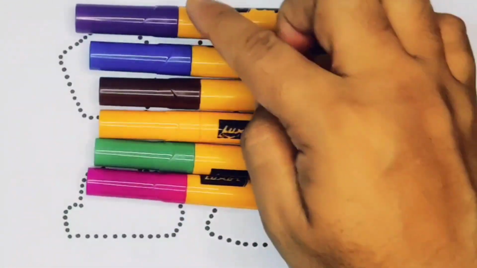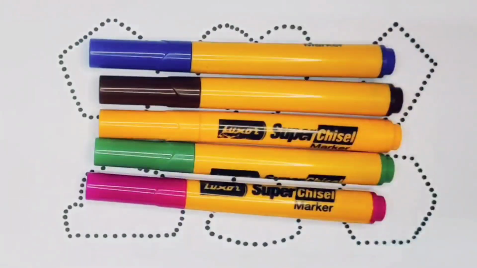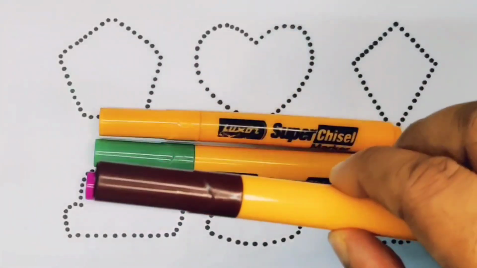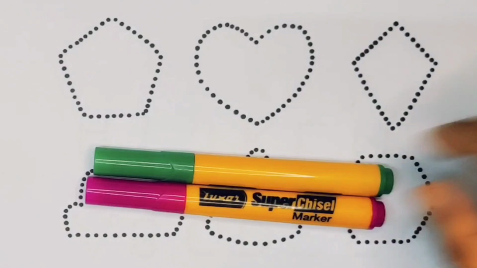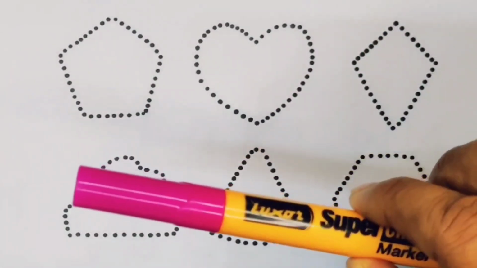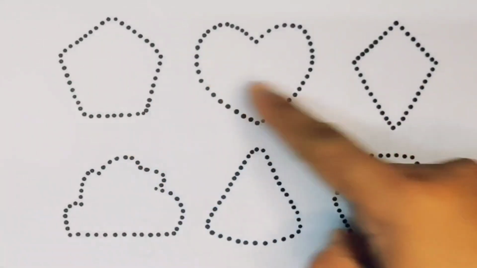First we're going to know the color's name. Purple color, blue color, chocolate color, orange color, light green color, pink color and black color. Now let's learn the 2D shapes.